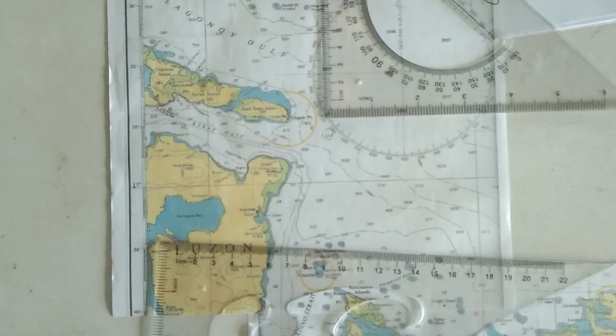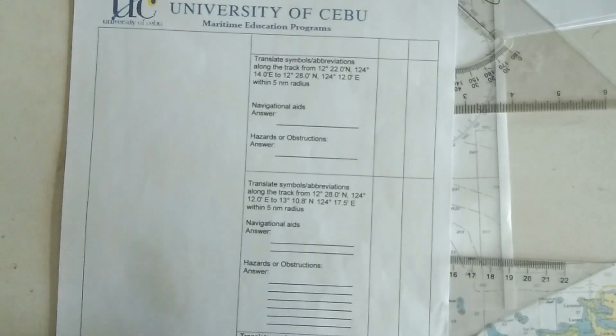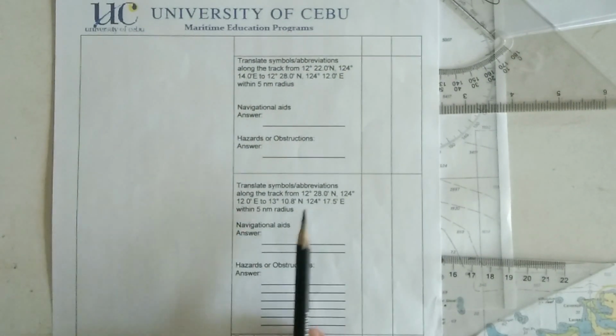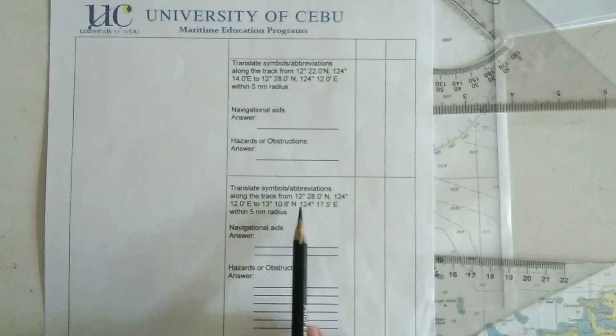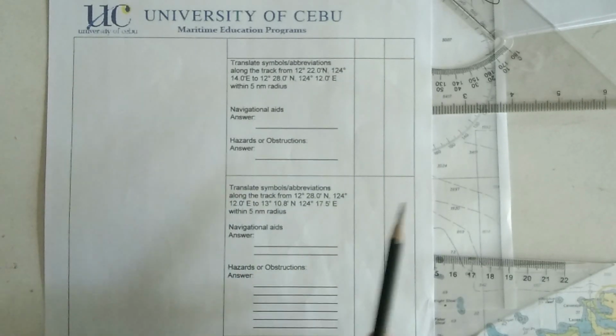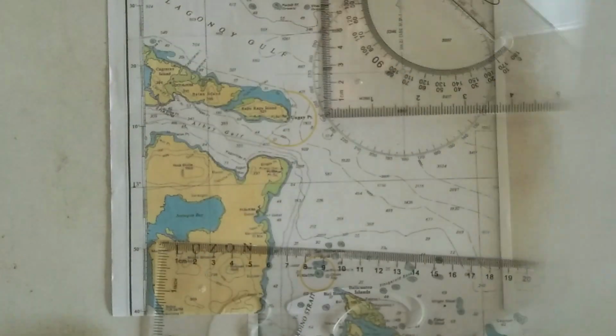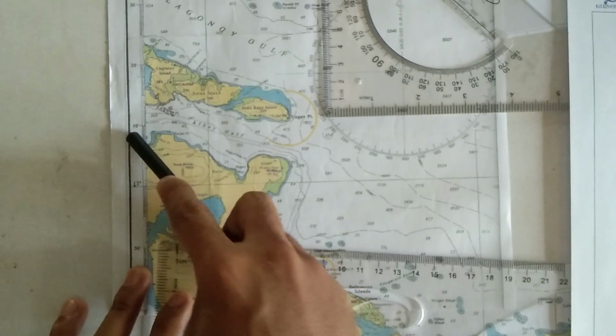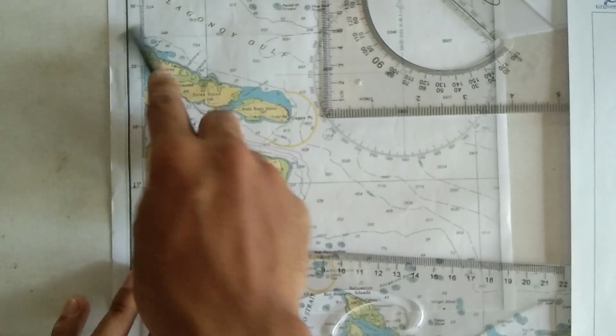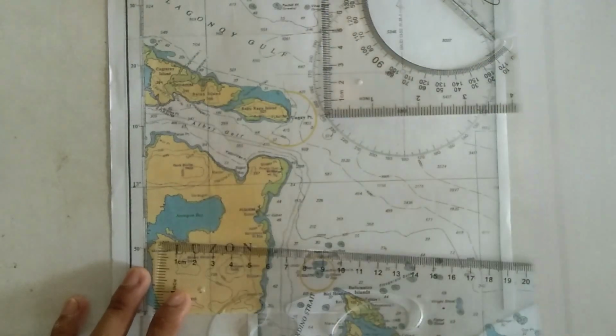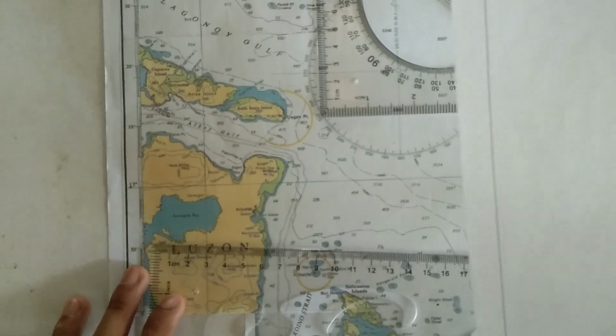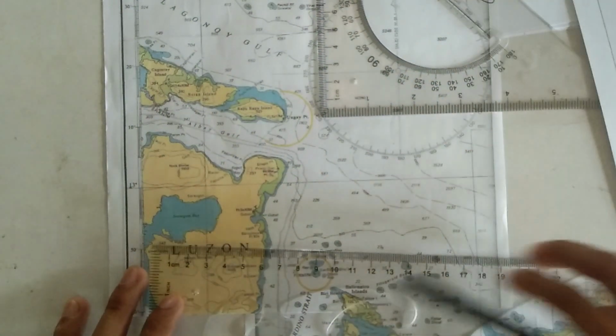plotted course. Then the next coordinate that we're going to plot is this 13 degrees and 10.8 minutes north and 124 degrees and 17.5 minutes east. So as we have right here, 13 degrees, 10 minutes, 20, 30 minutes, but we're going to plot 13 degrees and 10.8.